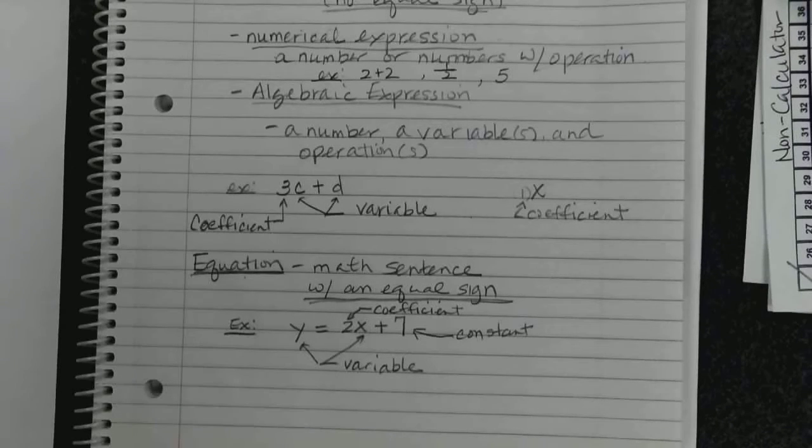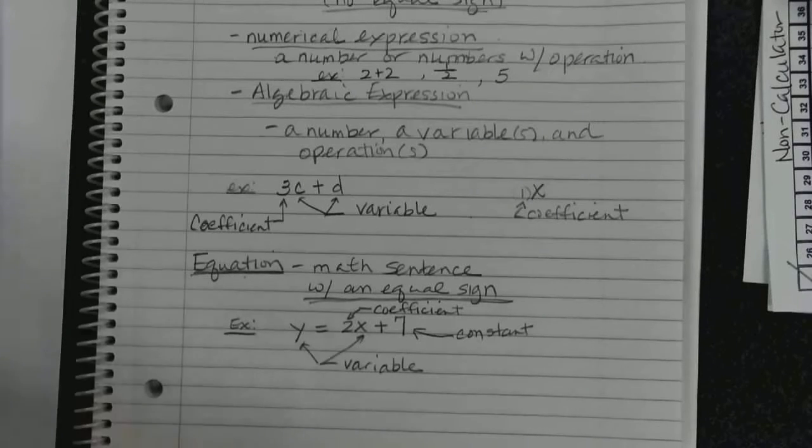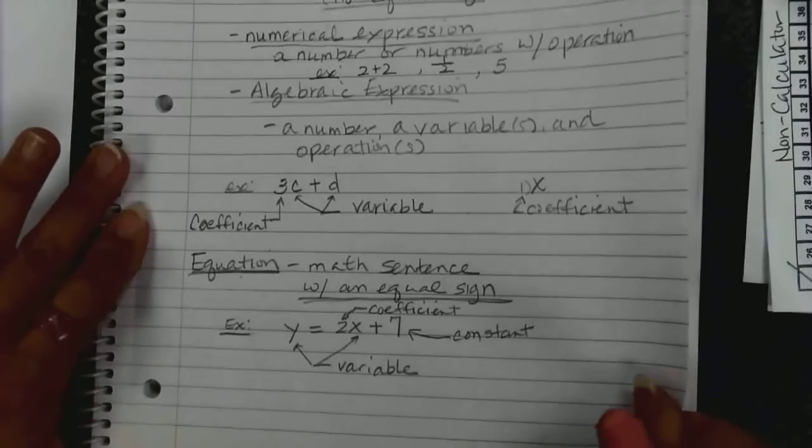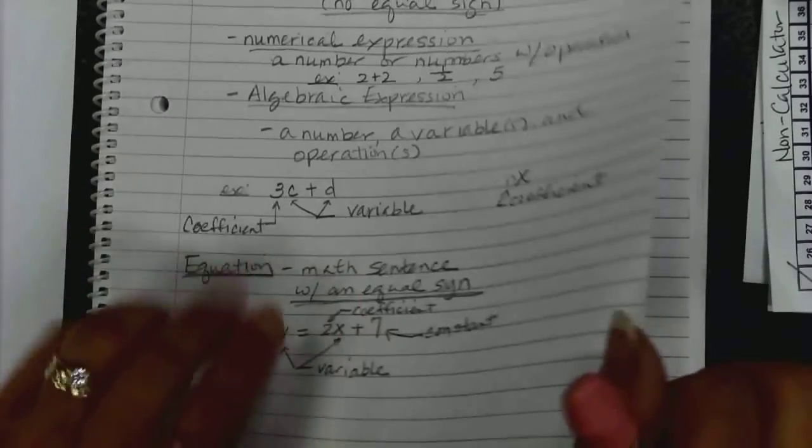And then when the number's by itself, it's called a constant. Okay? Any other questions? We're good? Okay. And then the next part that I want to do is go through and write an algebraic expression. And we kind of did that in our support class.